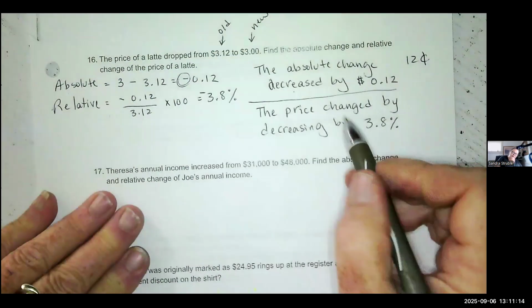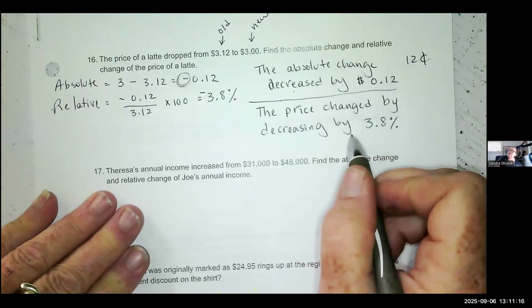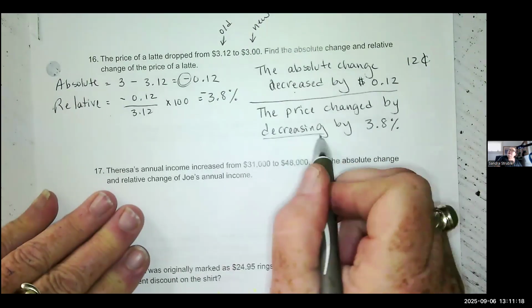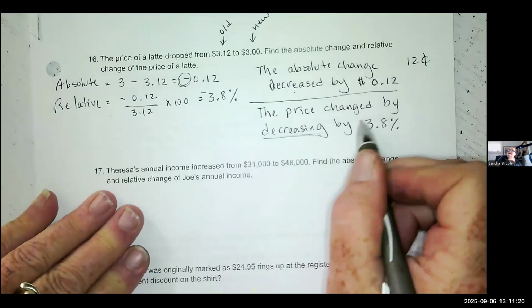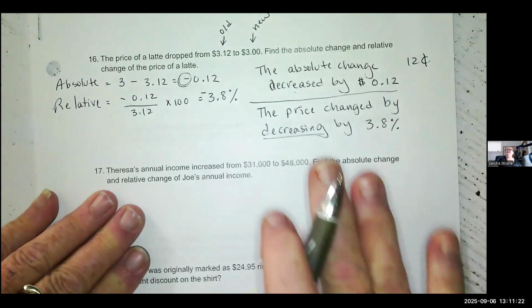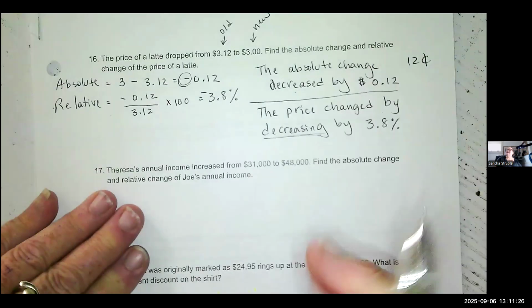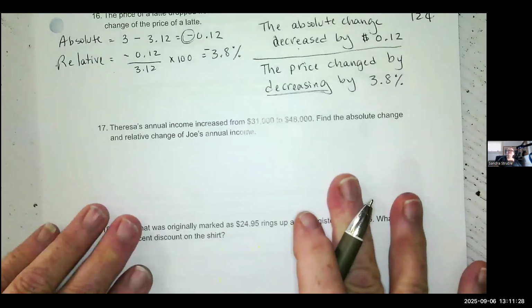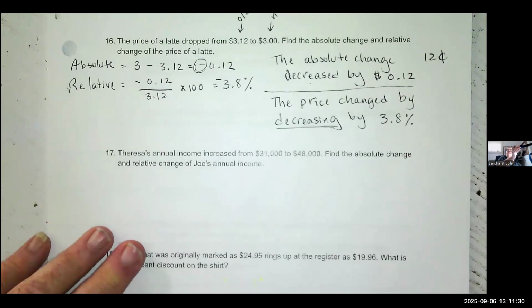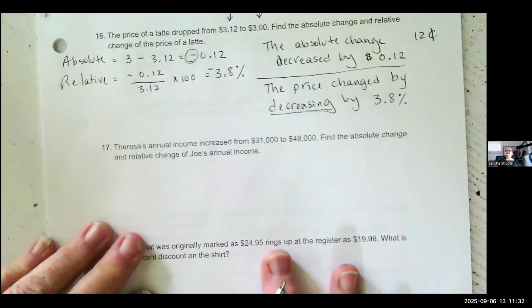Okay. Notice I did not put the negative here as well. That's because this word decreasing makes up for me not putting my negative sign. And I don't want to see negative signs on these types of answers because you have a lovely word called decreased. Okay. I want you to pause the video and do this next one yourself and then come back and see how I did it.